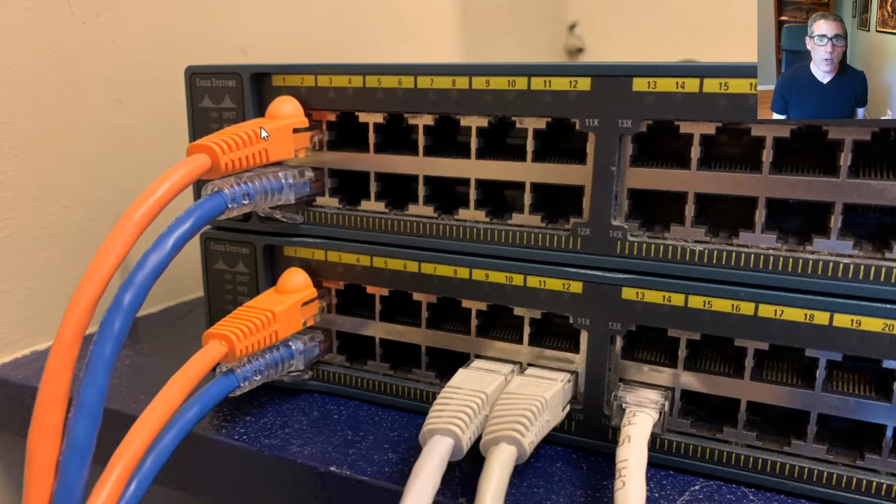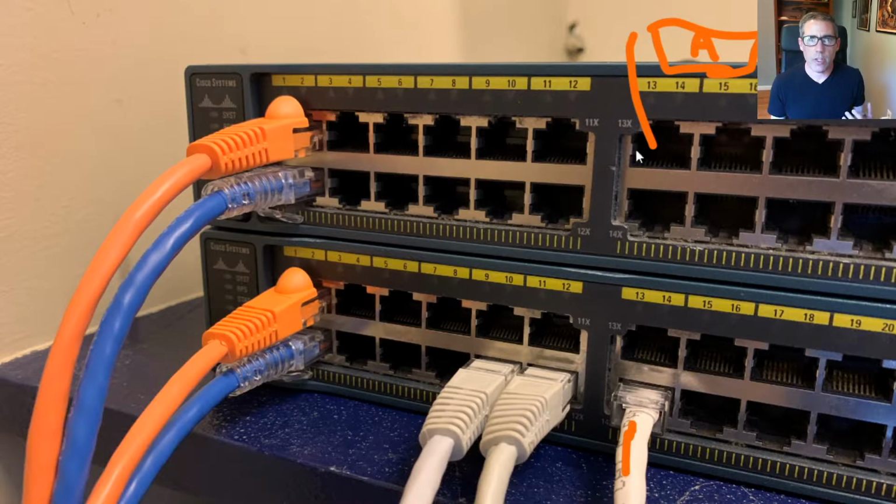You have this situation where the orange and orange are together and the blue and blue, and this will create a loop, and that will cause spanning tree to say, hey, we need to shut down that port. So what happens if this device on port 14 is talking to this device up here on port 14, and we'll call that A, PC, server, whatever it is. We have a device there that it's talking to, and it is saturating its link. It's using every bit of that gigabit connection that it can.